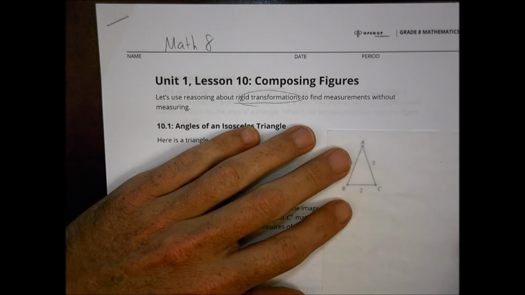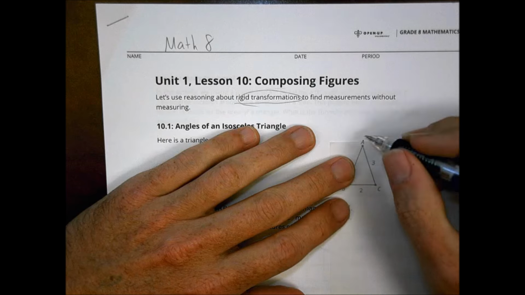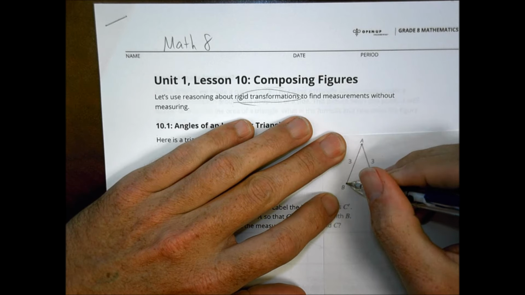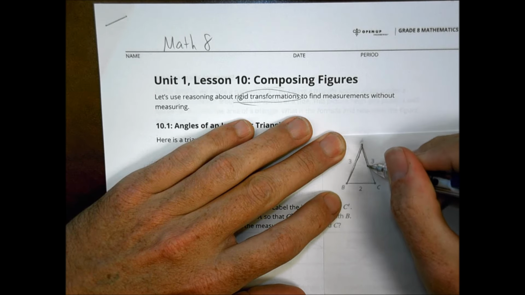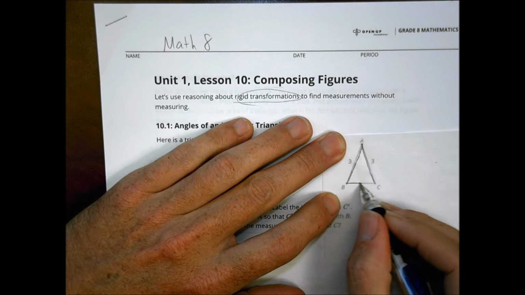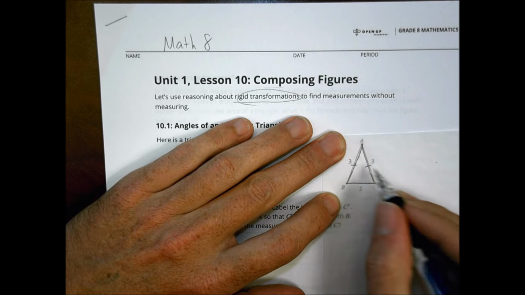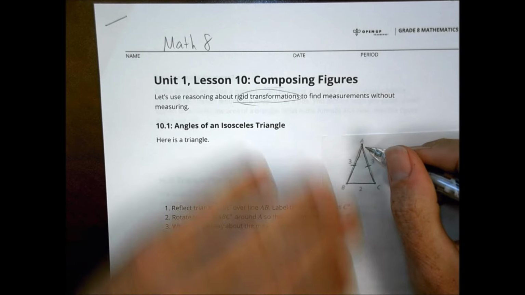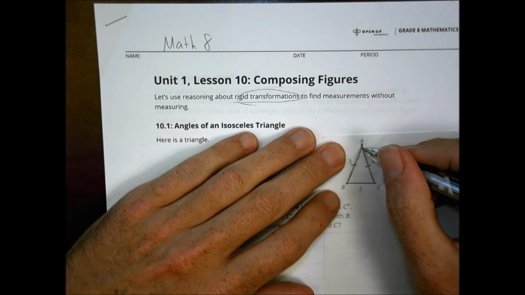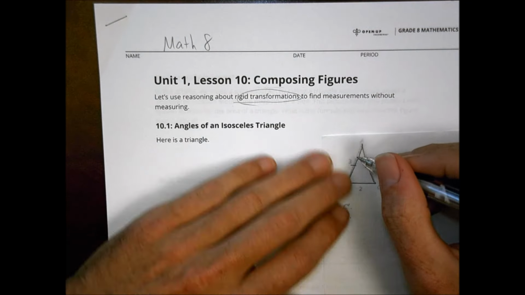And you began first of all looking at an isosceles triangle. We will call this one ABC right here. And as isosceles, we call it that because it has two sides that are the same length, 3 and 3 right there. And what we're doing is we're reflecting this triangle over line AB.